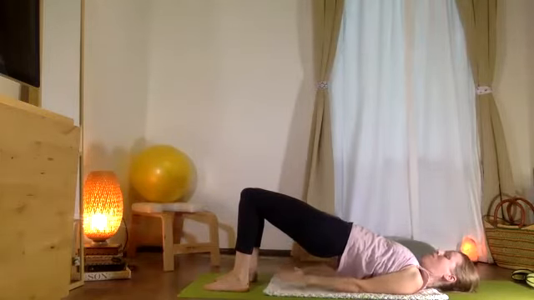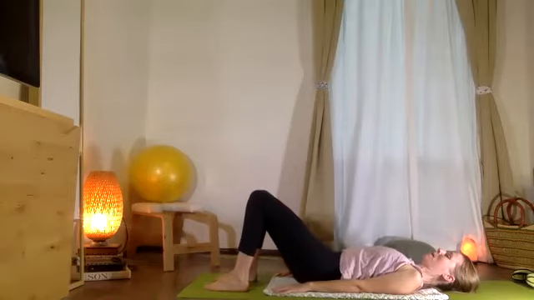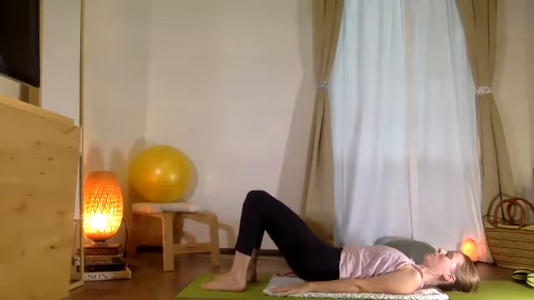Good. And engage the glutes and hamstrings. Inhale, taking a breath. And now exhale, slowly lowering that all the way back down to the floor. One more time. Inhale. And then let's exhale, pushing through the feet.